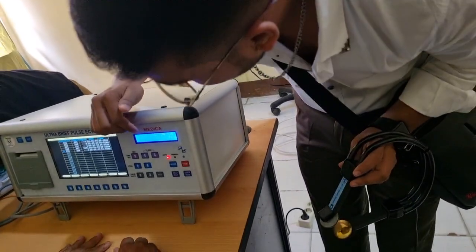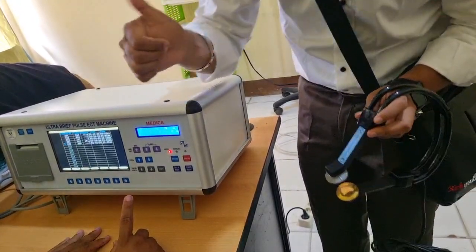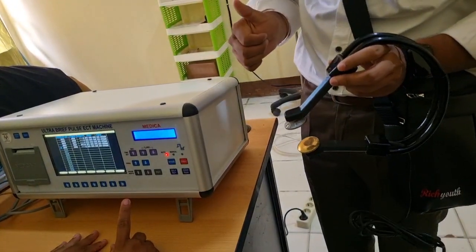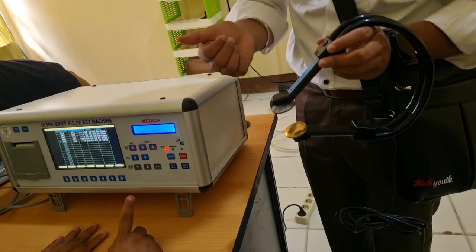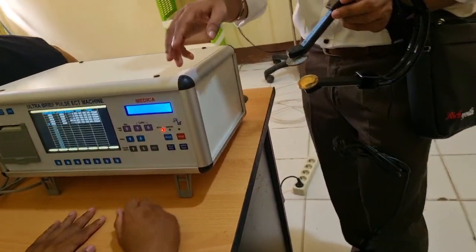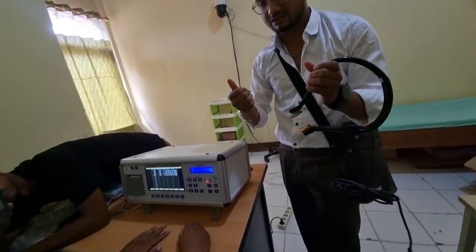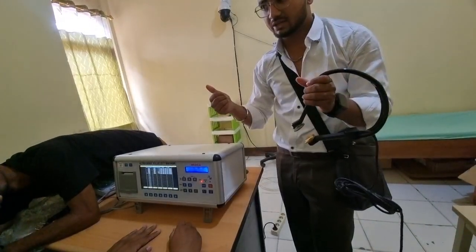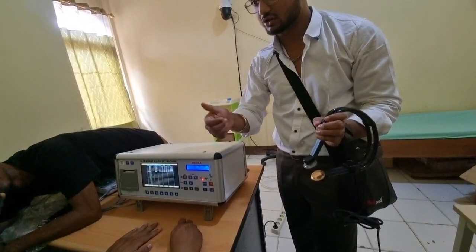And there you will get the notification P in the display that the current passed. If anything goes wrong, there will be an F, meaning current fail. It will indicate whether things are going well or not. If by any chance you delivered the shock and the patient didn't get it, it will show that the shock failed.